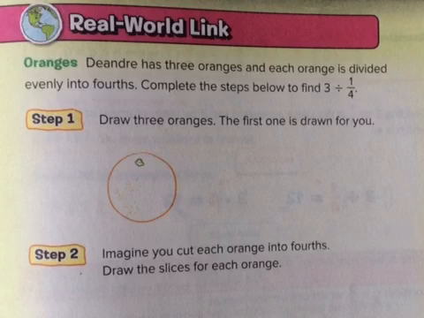Okay, here we have an orange, and down here it has 3 oranges, and each orange is divided evenly into 4ths. So we have 3 oranges, and they're going to be each cut into 4 pieces. Complete the steps below to find. So 3 oranges divided into 4ths, right? They're going to be cut into 4 pieces.